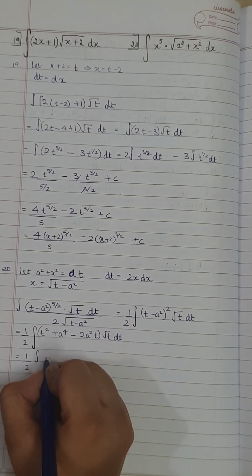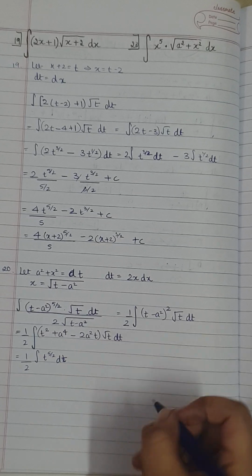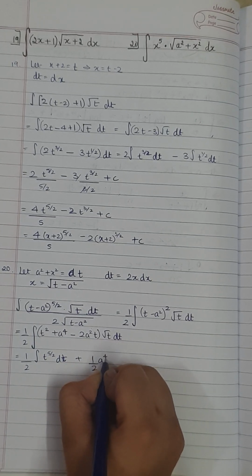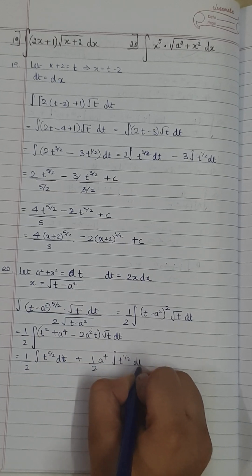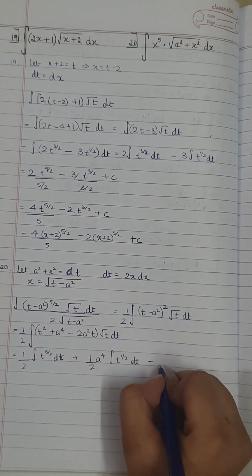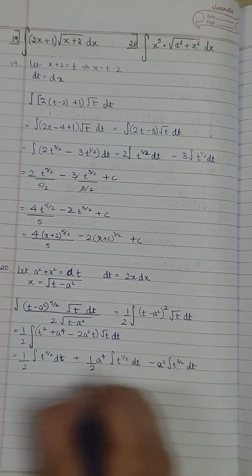So half integral t to the power 5 by 2 dt plus half a to the power 4 integral t to the power 1 by 2 dt minus the 2 comes outside, so there is no half in this term, and a square comes outside as well, a square integral t to the power 3 by 2 dt.